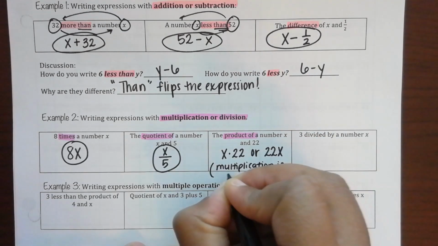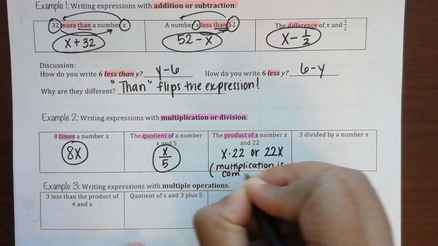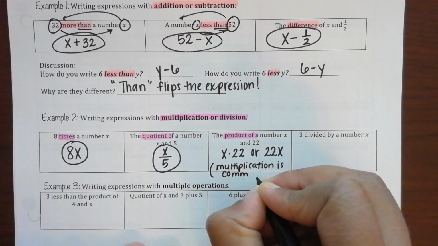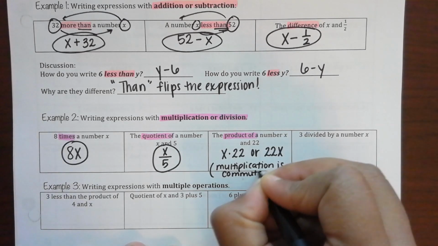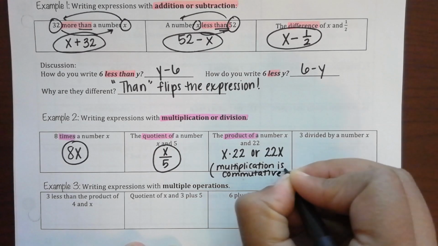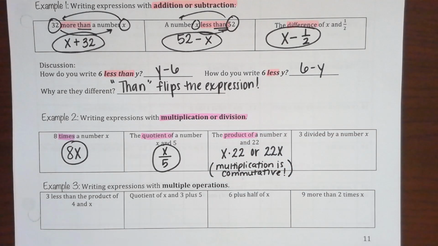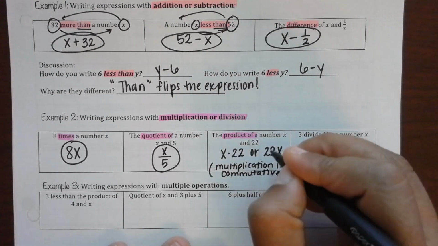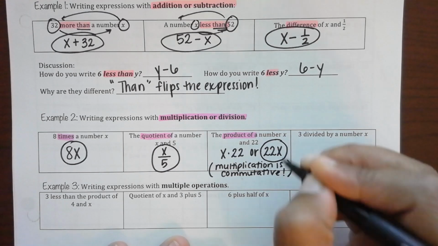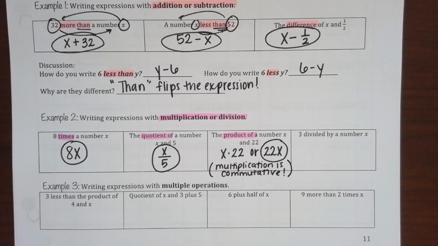is commutative. That means I can change the position and it still means the same thing. Because what is 3 times 2? But what is 2 times 3? Aren't they the same thing? So did the position change anything? No. So this is the most common way you'll see it written. That's how most of your answers will be written, is in this form right here.